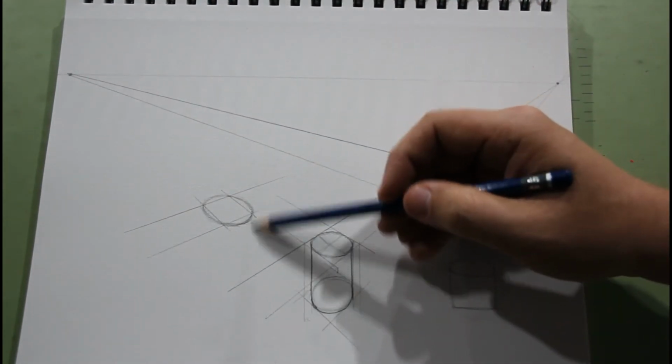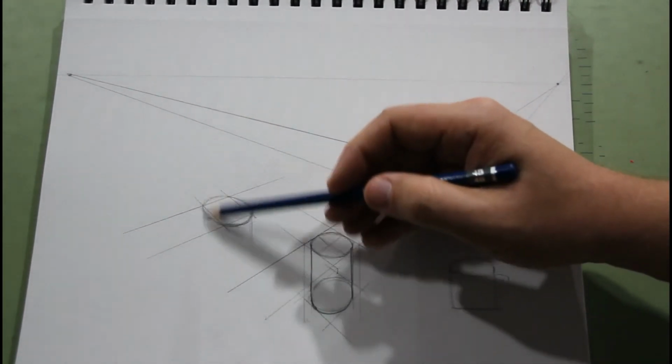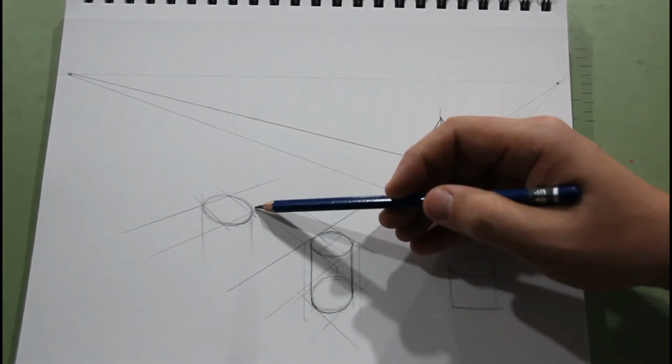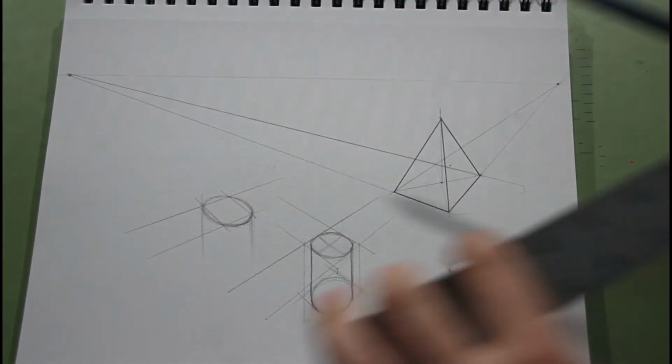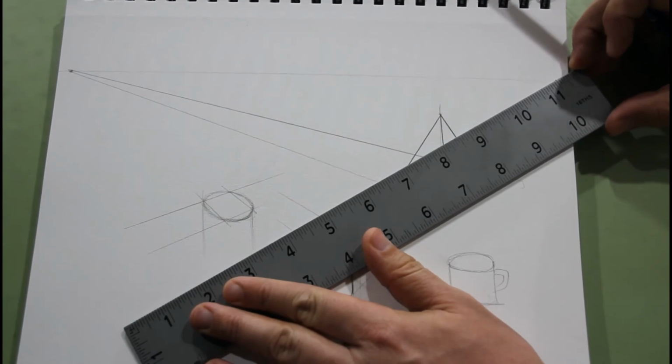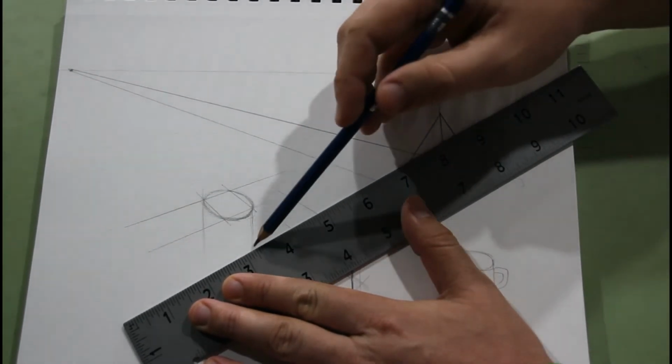And then I can bring those lines straight down. And my bottom is going to work the same way.